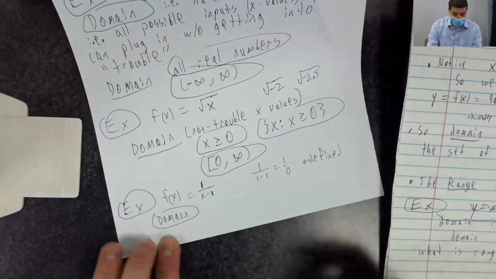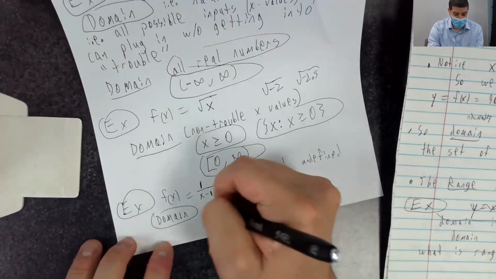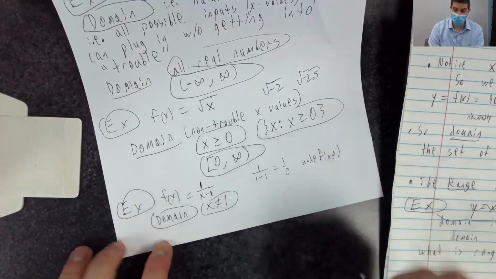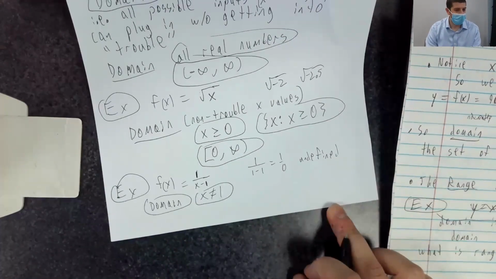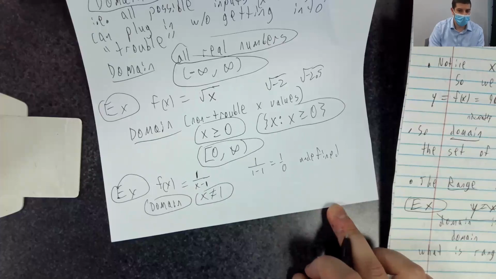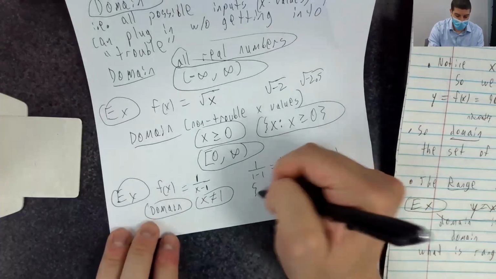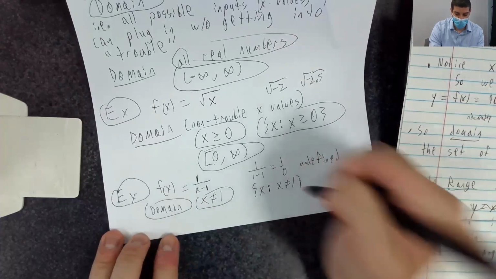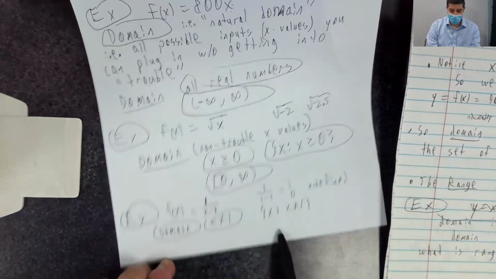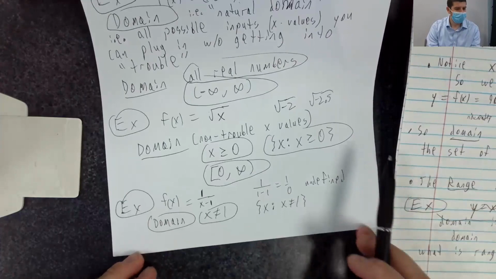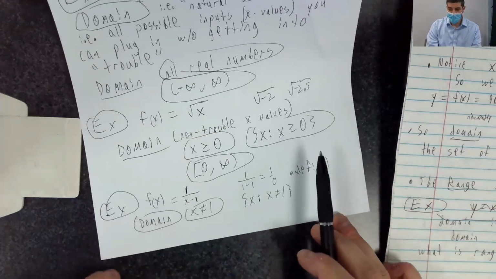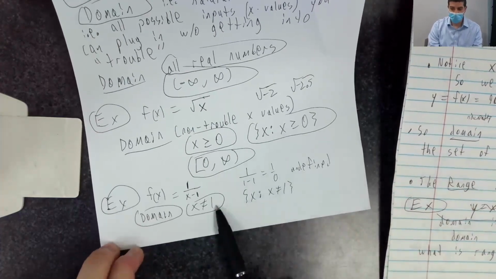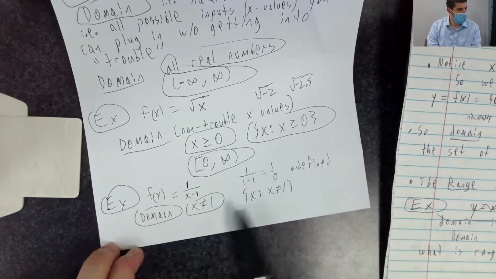So in terms of the domain, what could you write? x not equal to 1. It's fine, I'll give full credit for that. x not equal to 1. A standard math textbook would write it like this. In terms of WebAssign, they're not letting you write it like this.